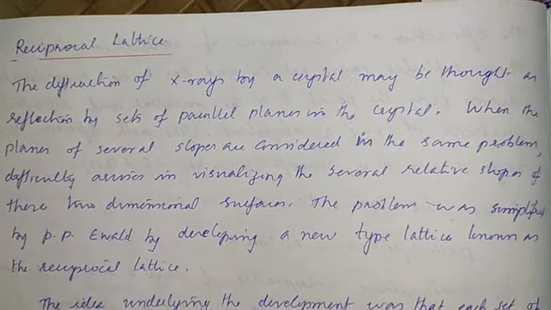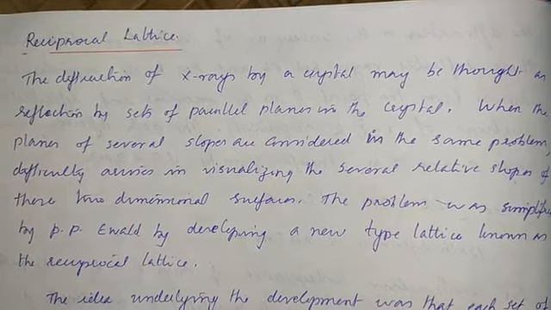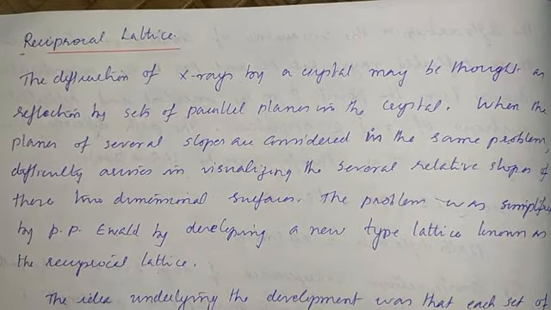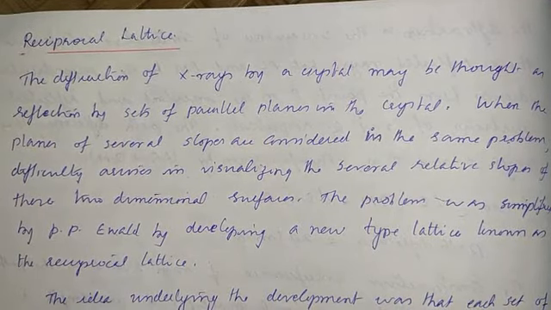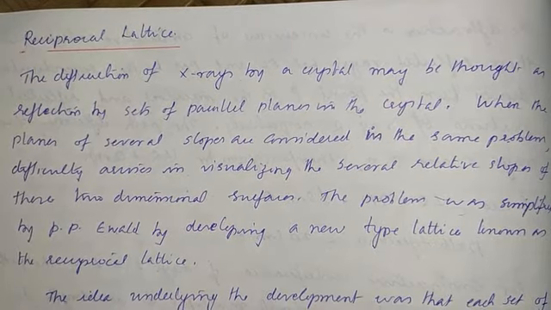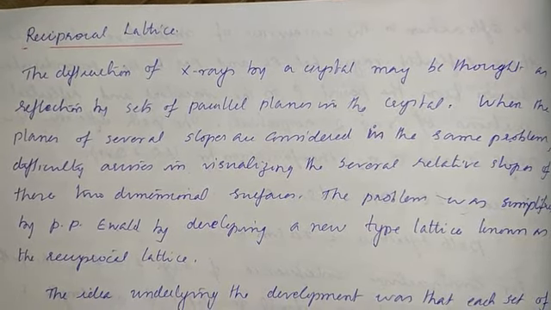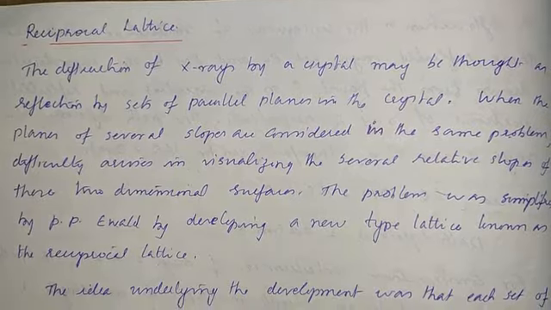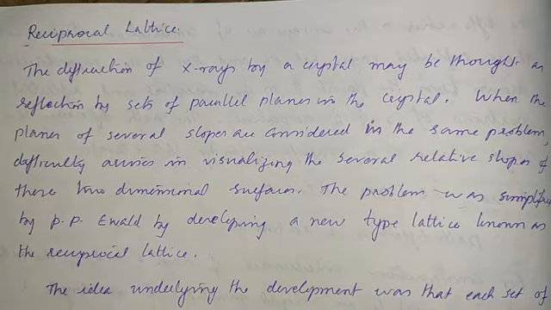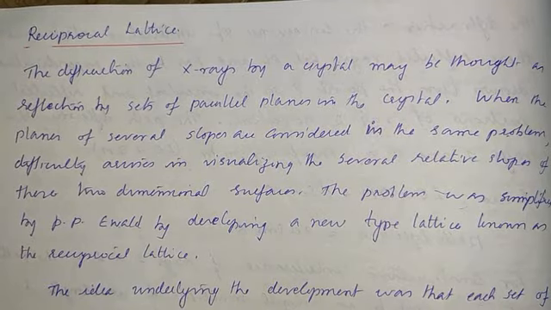Today we will discuss the reciprocal lattice. Before describing the reciprocal lattice, we should know the importance of this concept. You know what Bragg's diffraction is: X-ray diffraction from a crystal structure.